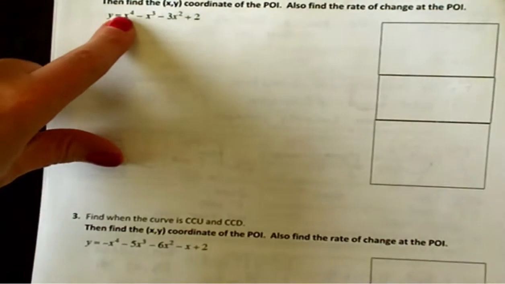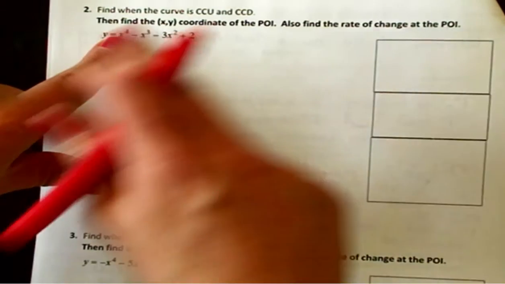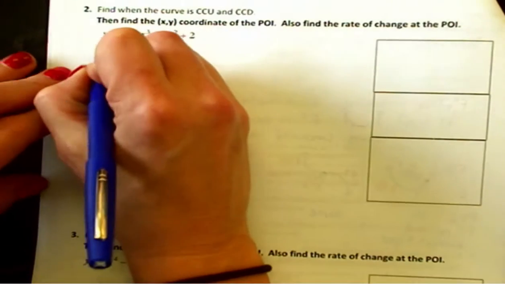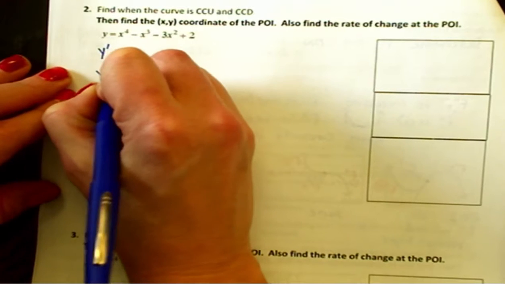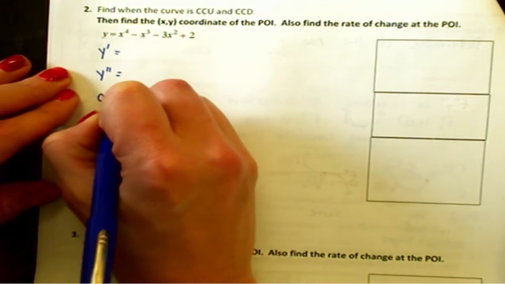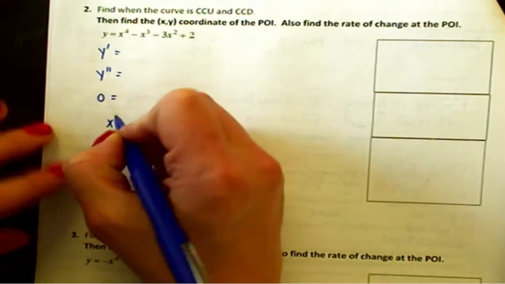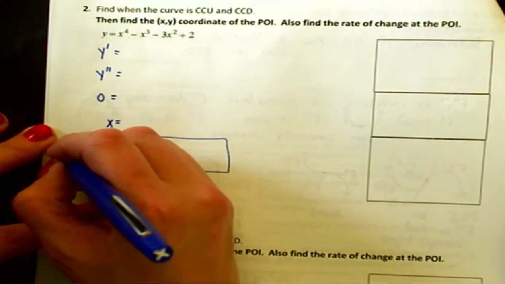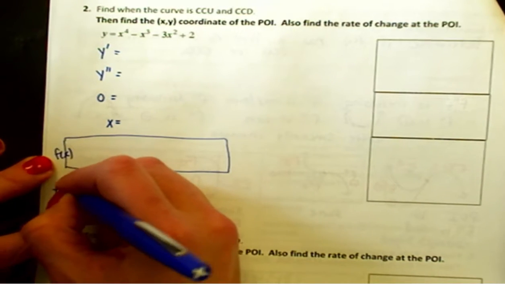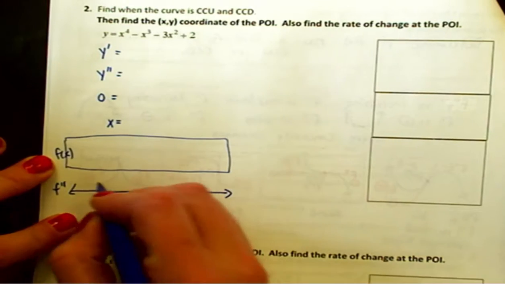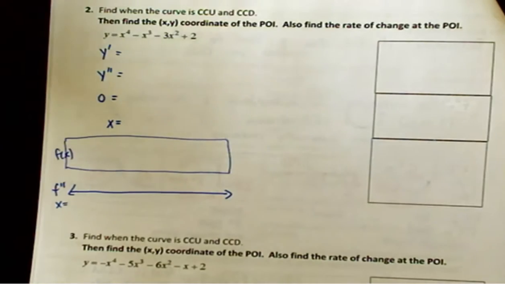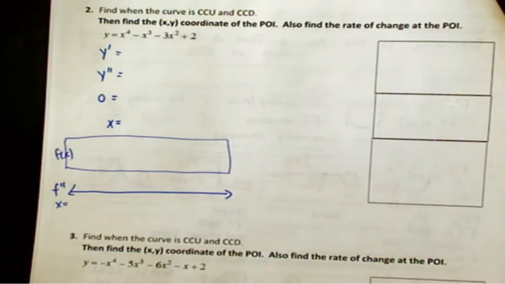That was cubic. Okay, we have a quartic equation to look at. Same exact directions. I'll give you some placeholders. See where you're at: y prime, y double prime, 0 equals, x equals. They're your placeholders. See what you can fill out.